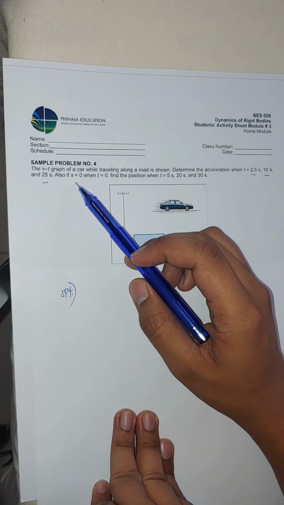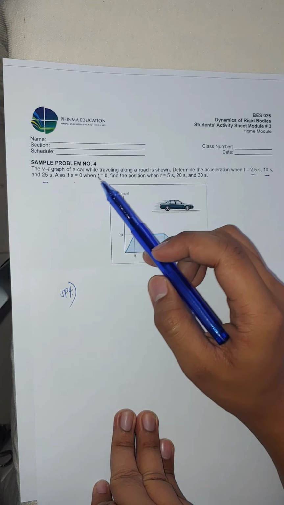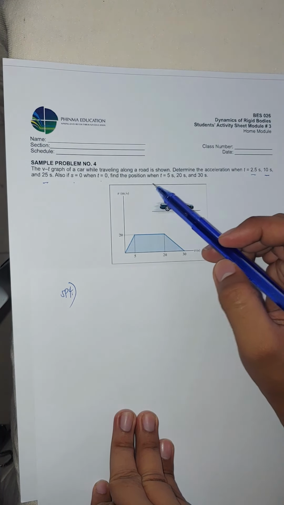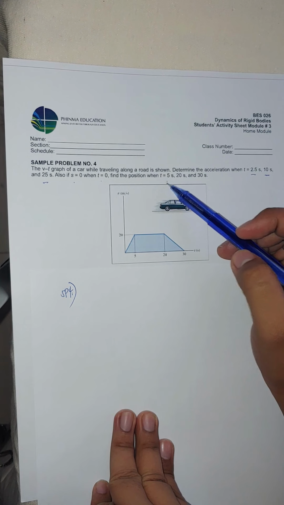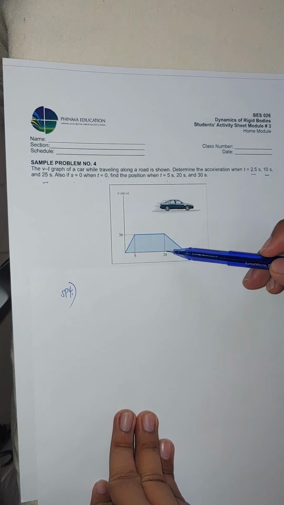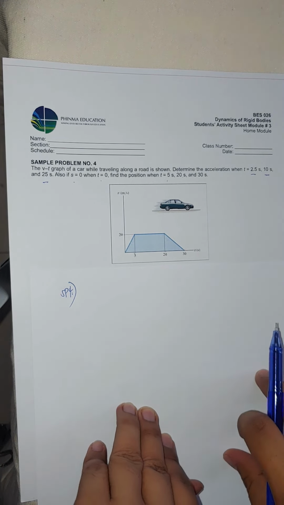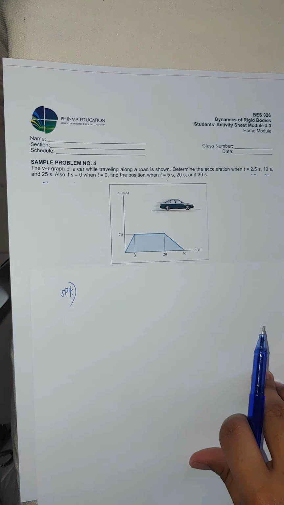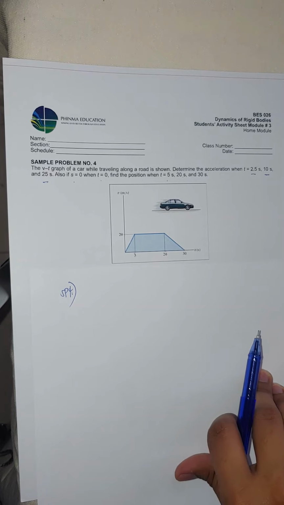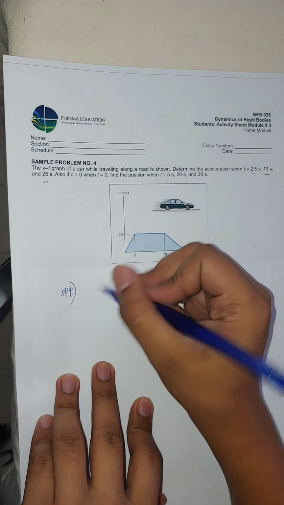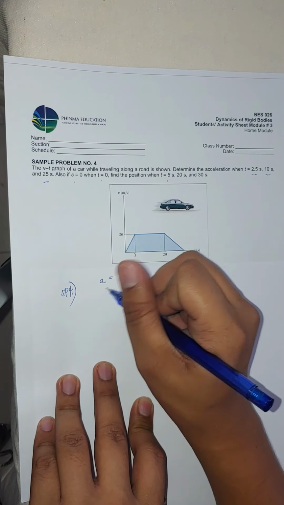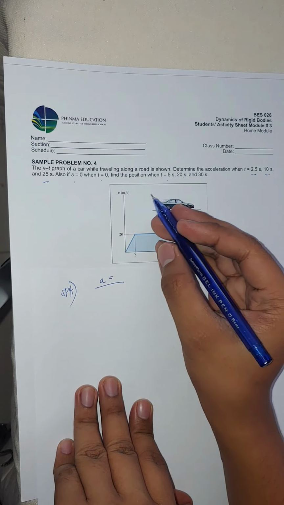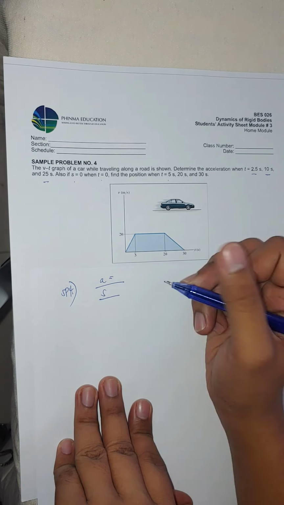Also, if the position is 0 when time is equal to 0, find the position when time is equal to 5 seconds, time is equal to 20 seconds, and then time is equal to 30 seconds. So, we have something to do here. The VT of a car while driving. Determine the acceleration. So, we were asked the acceleration, and we were also asked the position.